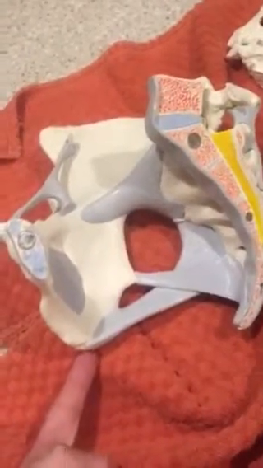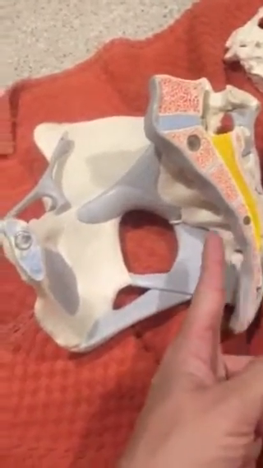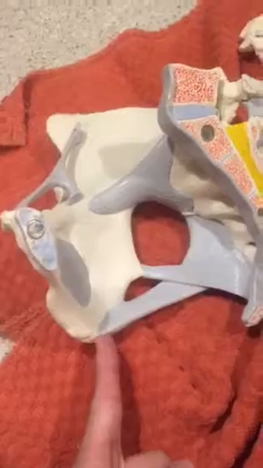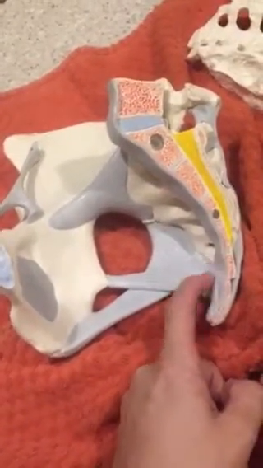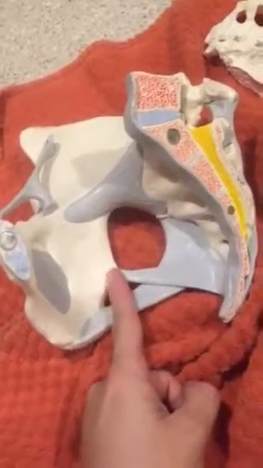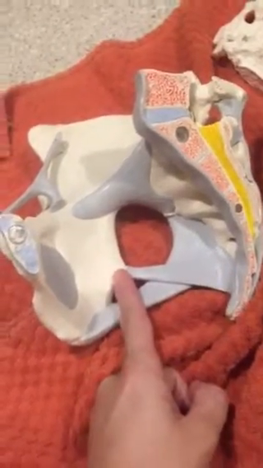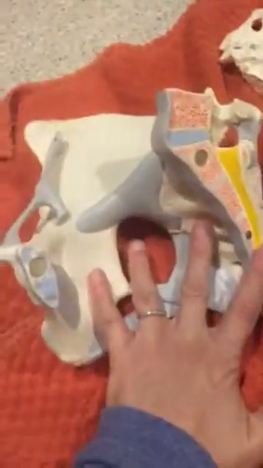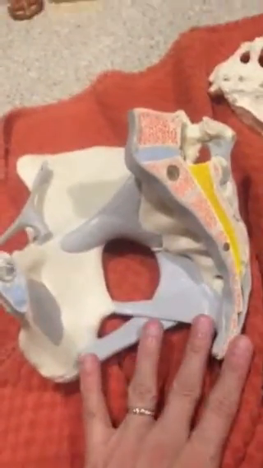Remember that corresponds to the ischial tuberosity, so sacro, from the sacrum to the tuberosity, sacrotuberous, and then from the sacrum to the ischial spine, sacrospinous. Those are the ligaments for this region that you need to know. We're going to look at the hip ones in just a minute.